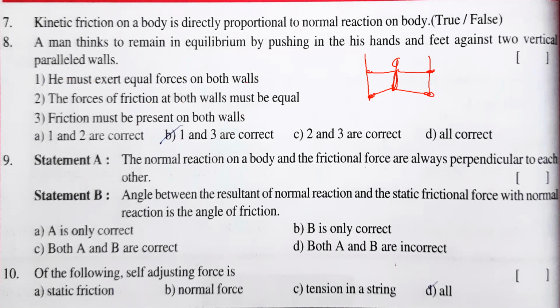See here, he must exert equal force. Suppose here one side he will push, one side is not push. That time he will fall down. So both the sides equal force. Here also equal force is going to exist. In all the places, that time he is going to balance like this. If it is not equal force, one side more, one side less force, so he is going to fall. So this must be there.